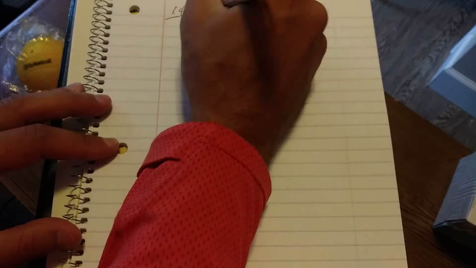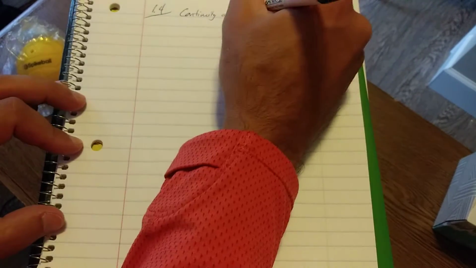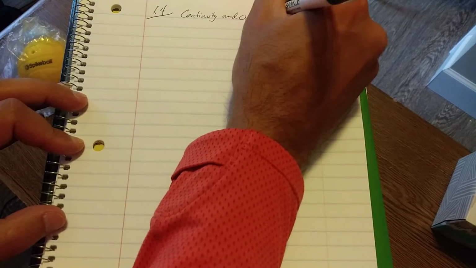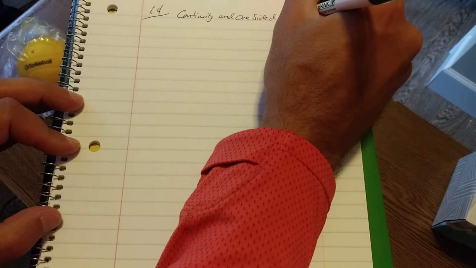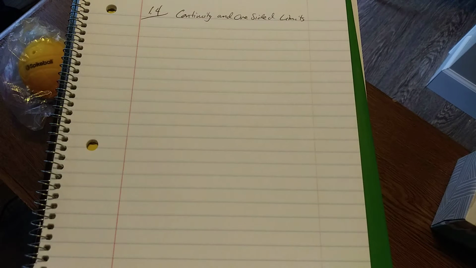That's a little better. Okay, we're going to look at continuity and one-sided limits. I will be putting the book up to the camera at the end of the video so you can look at the pages, pause the video if you want to read through the section, and then at the end you'll see the problems you'll be able to do them from. Let's get started here.